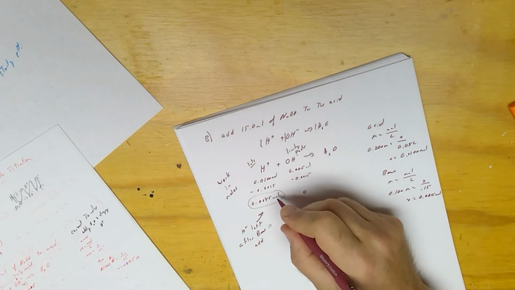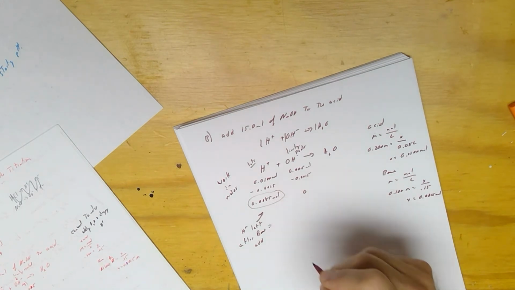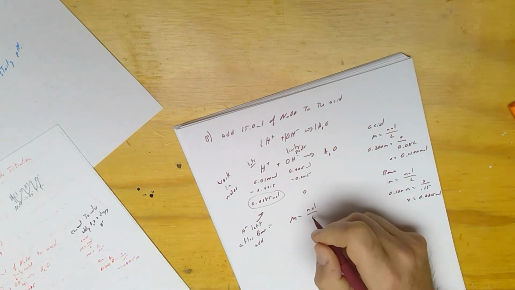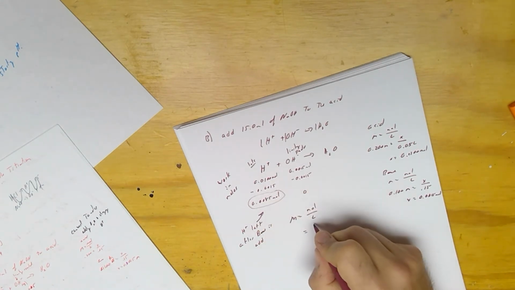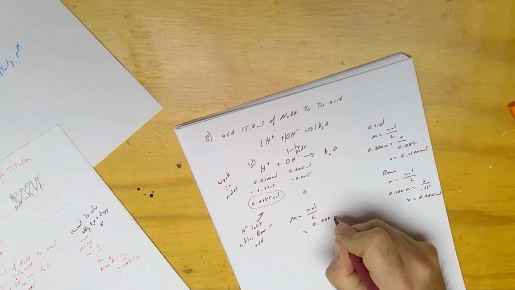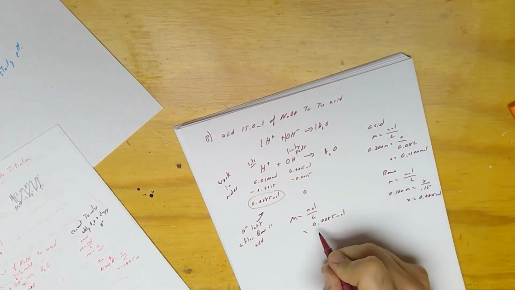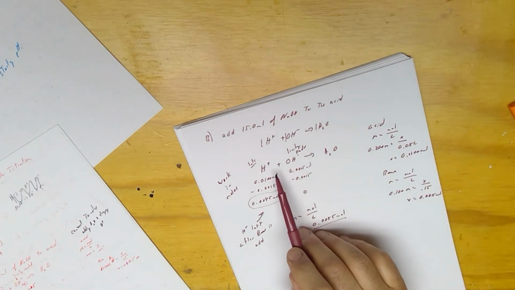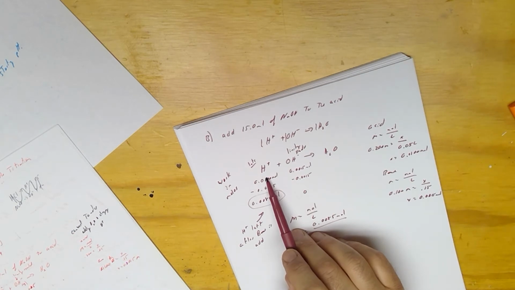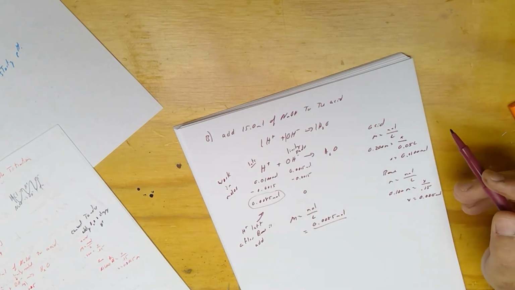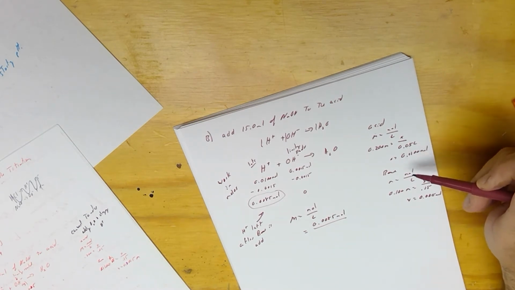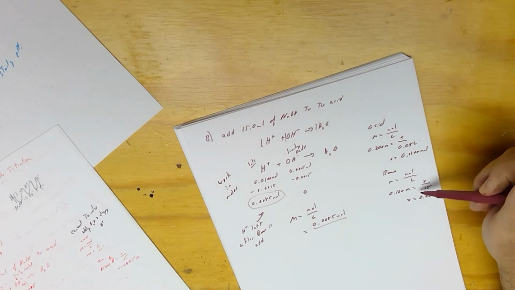Well, now we can do some things with this. We can convert this back to molarity. We know how many moles we have, 0.0085 moles. Now, be careful, because my liters have changed because I've combined the OH minus and the H plus. Originally, I only had 0.05 liters and 0.015 liters.